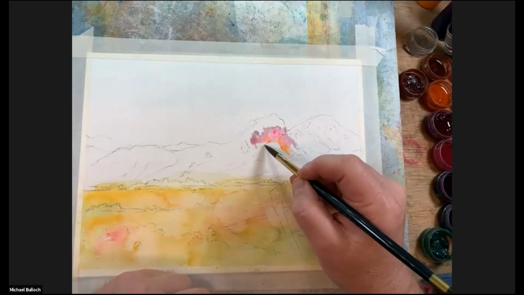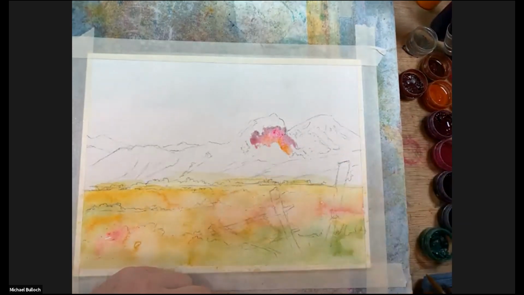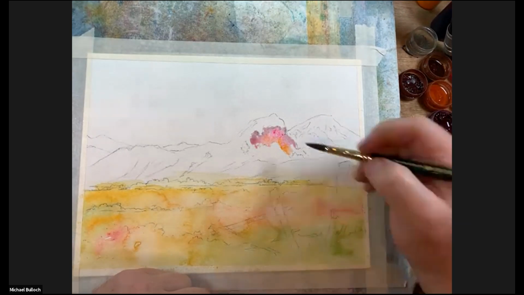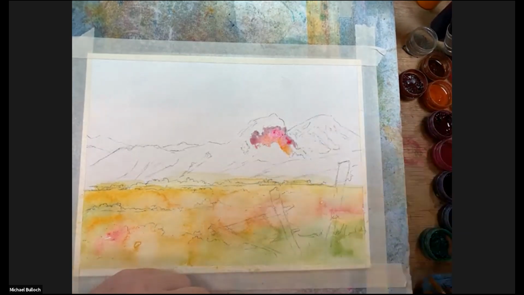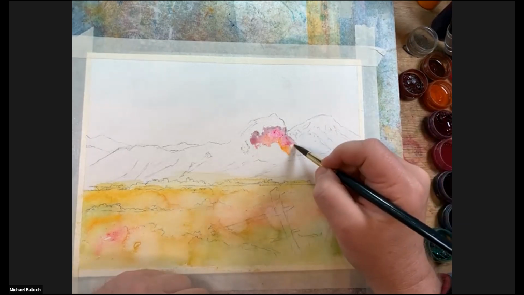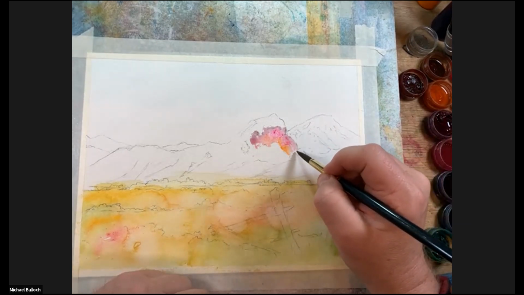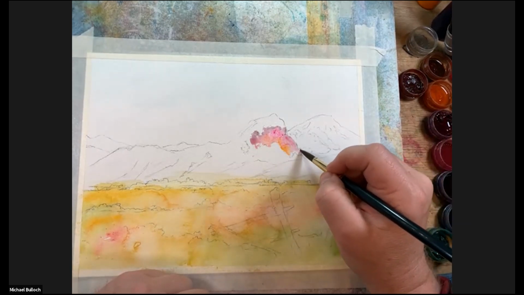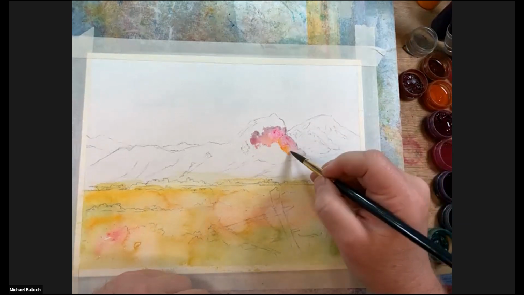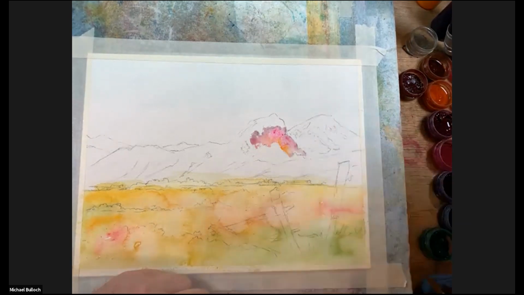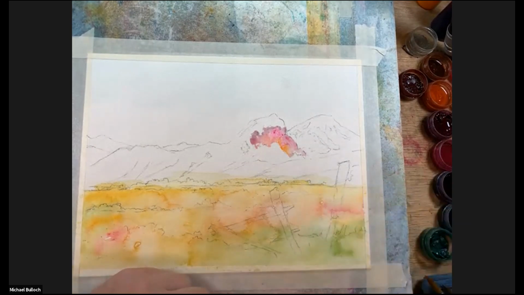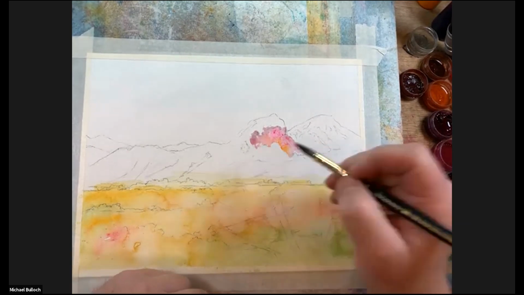Right in there. So I'm coming in with a little of that, maybe just a skosh of that permanent rose. If you don't have permanent rose, don't worry about that. Just use something like opera or something like that.